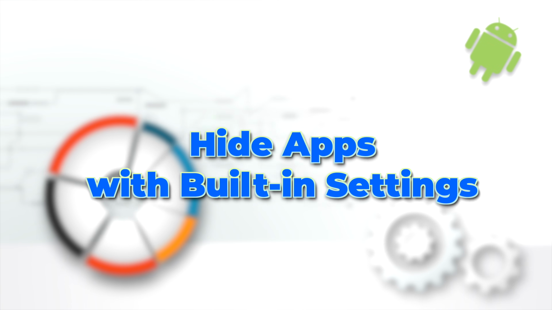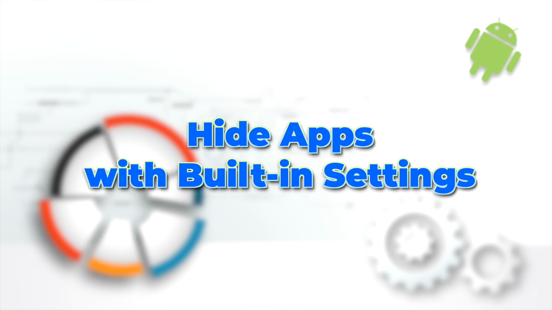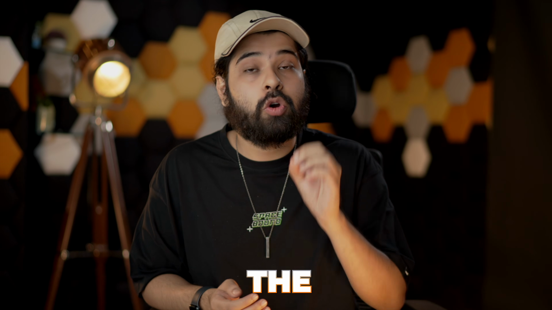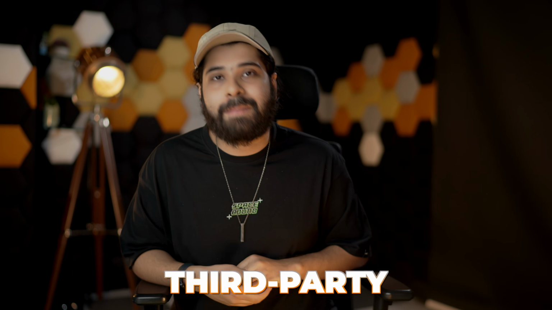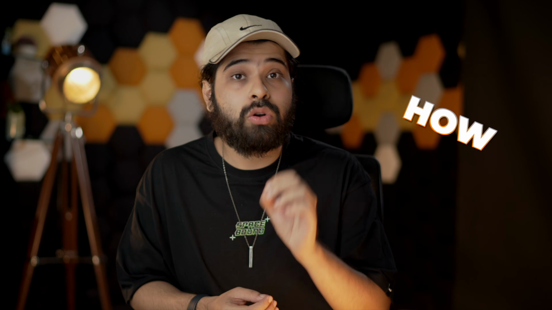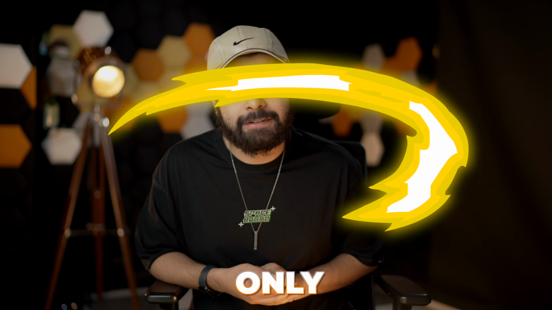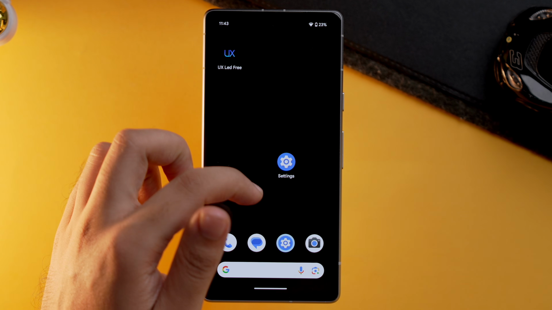So on number 1, we have hiding apps with the built-in settings of your phone. Because as you know, most of the Android devices can hide the apps from the home screen settings only. And these settings are available directly on your phone and you don't need to install any third-party apps. Since I have a Google Pixel device, I'm gonna be telling you how to hide apps on this device only. So on your Pixel device, go to the app drawer.